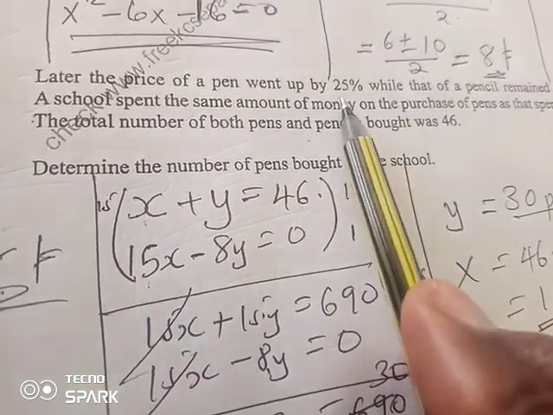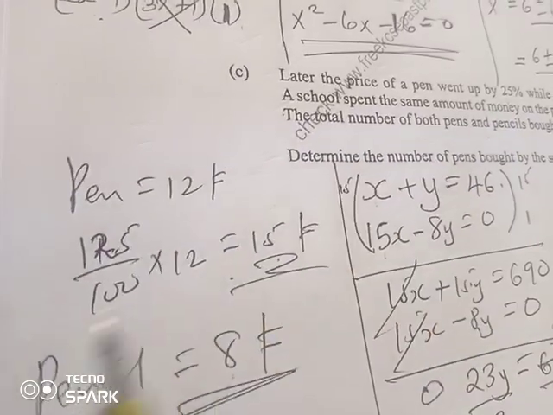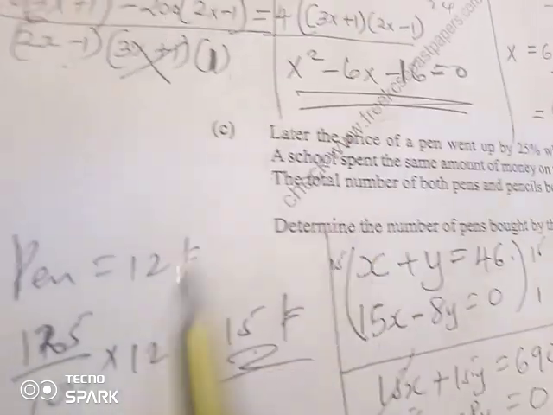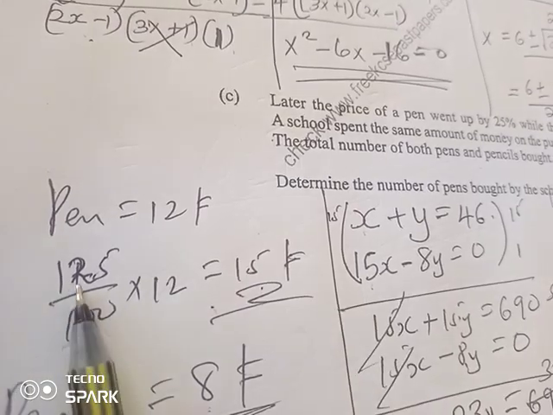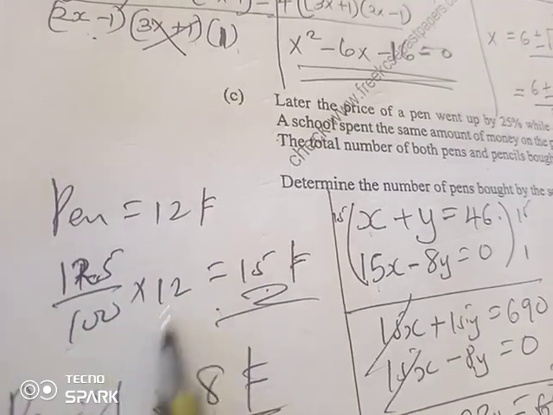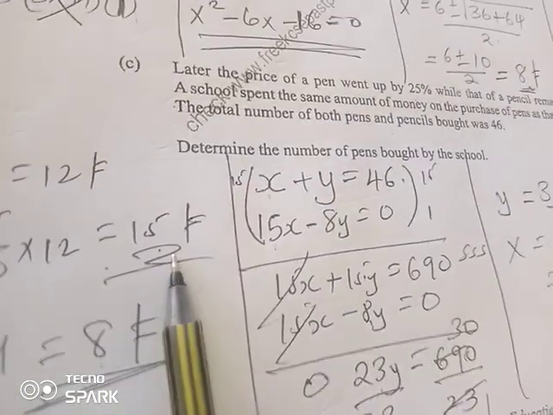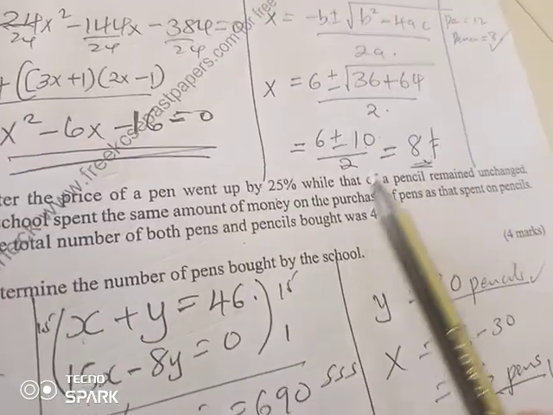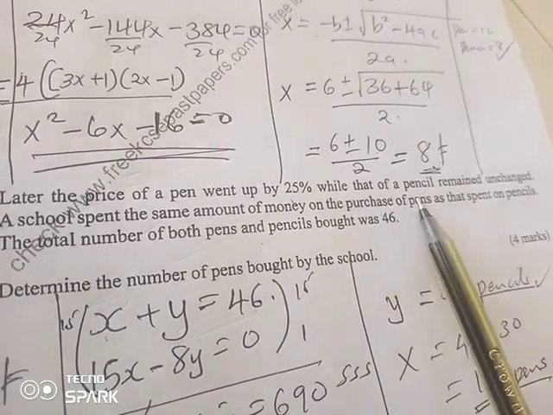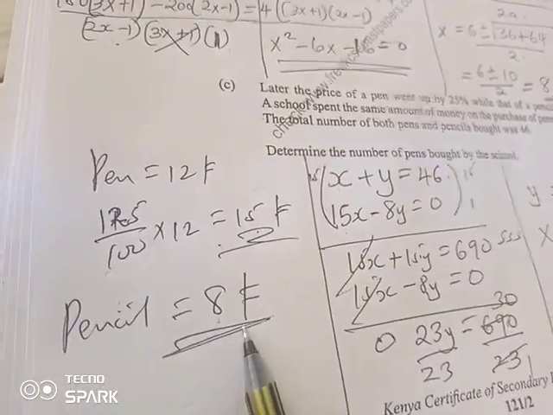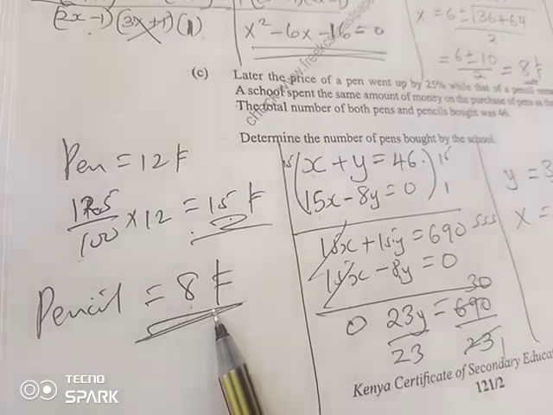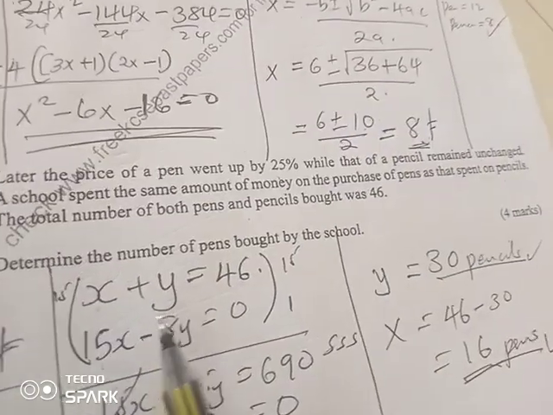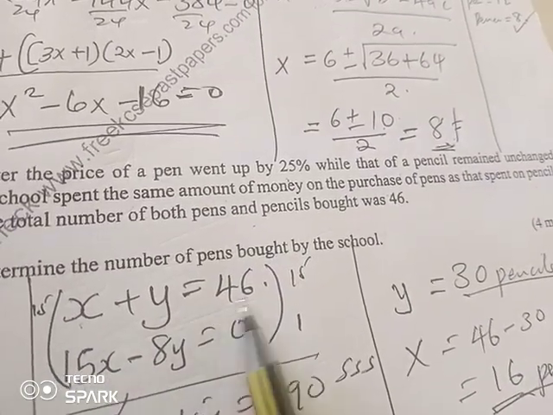So coming down here for more information, guys, later the price of a pen went up by 25%. So let's see the new price of a pen. The pen originally was 12 shillings, and now it will be at 125%. So 125% of 12 is 15 shillings. While that of a pencil remained unchanged, and therefore the price of a pencil will still be at 8 shillings.